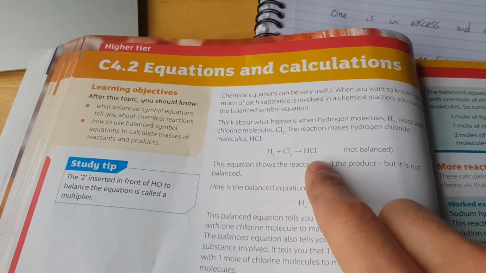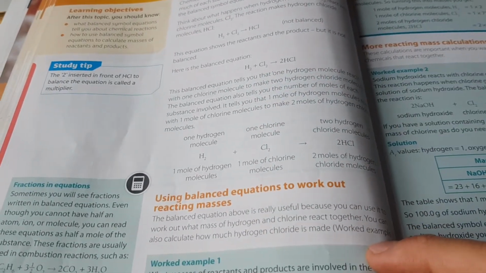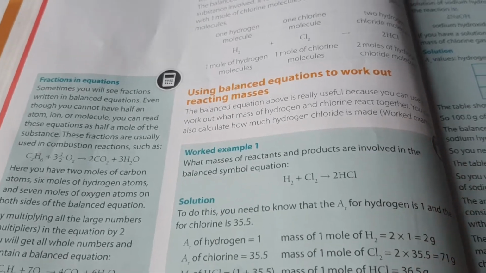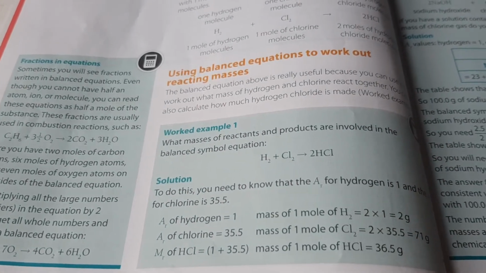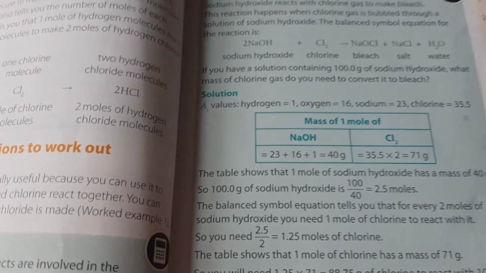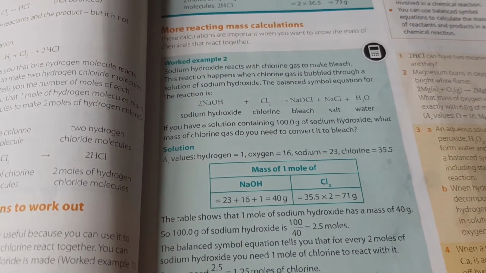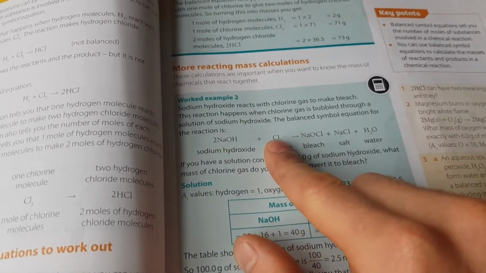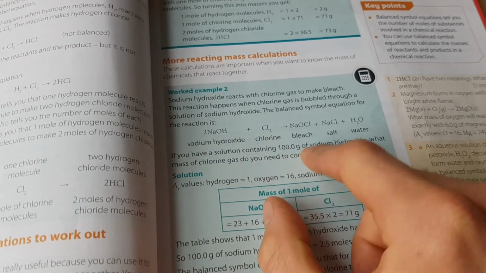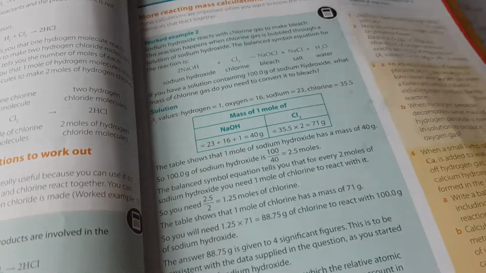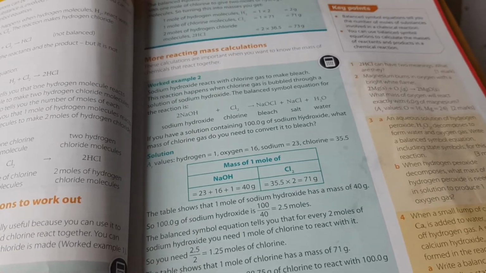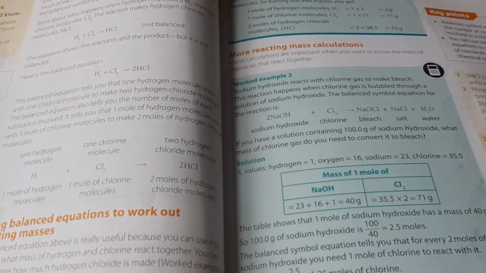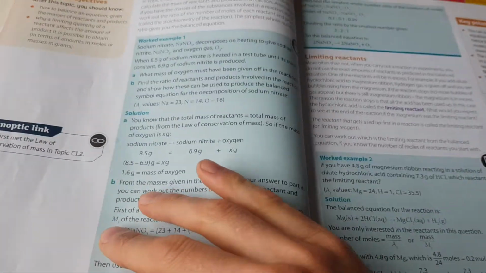Then we looked at using equations. So hydrogen plus chlorine gives hydrochloric acid, then you need to balance it. So that's a skill we've practiced. And then we looked at using balanced equations to work out reacting masses. So in this example I gave you, the sort of question they can ask you is, if you have a solution containing 100 grams of something, what other reactant do you need? So you've used one reactant to work out the other one to create this product. Okay, so that's one type of question, working out the masses of reactants. So, mass calculations using balanced equations.